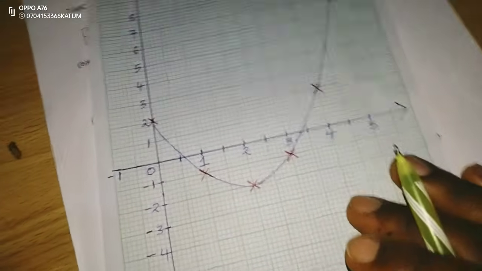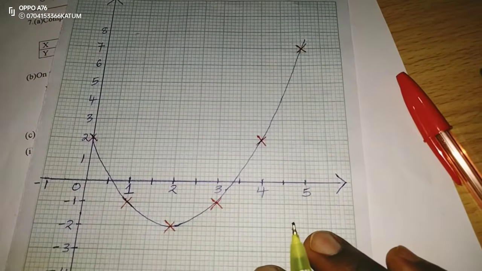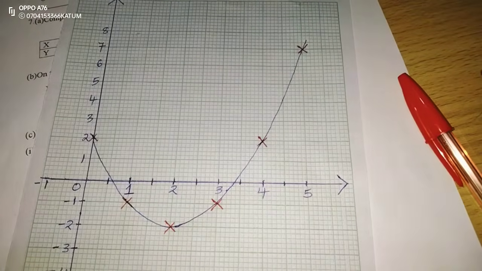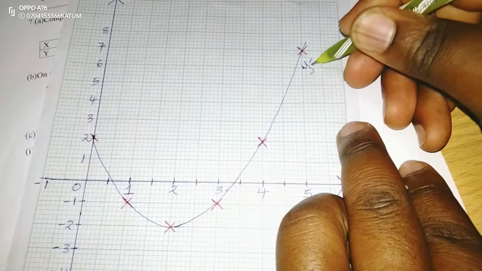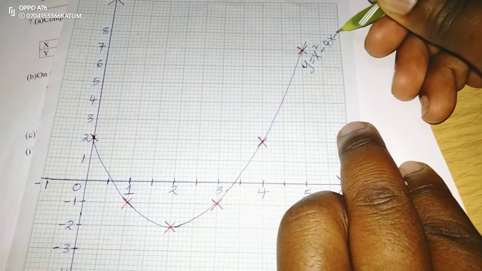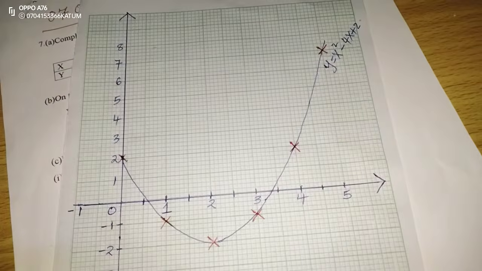Yes, so that is how the curve is going to appear. A smooth curve joining all the points. So this is the curve for the equation y equals x squared minus 4x plus 2. So that is our curve already drawn.